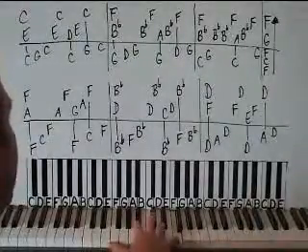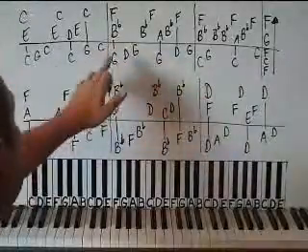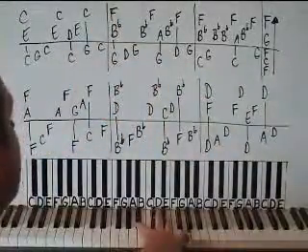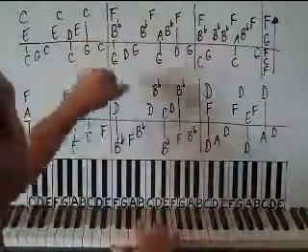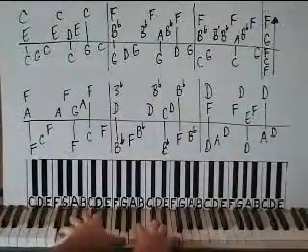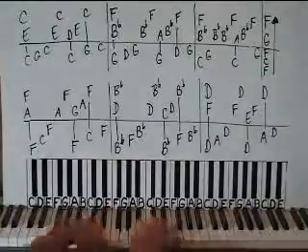So if I wanted to do it exactly like I did the other measures, I would have left the top note as a G as a sixth. But I like putting the F there, making it a minor 7th chord, G minor.